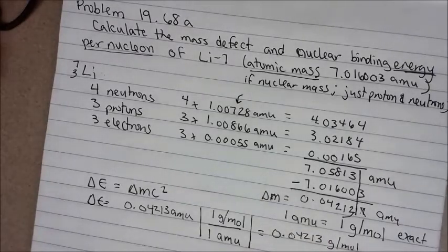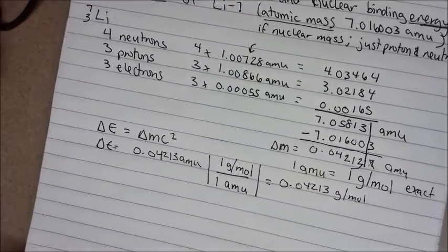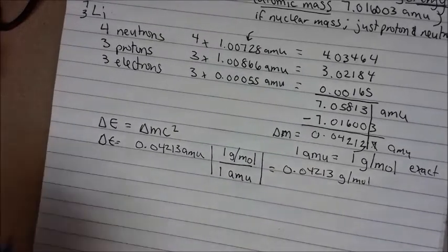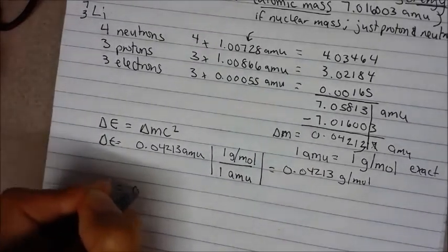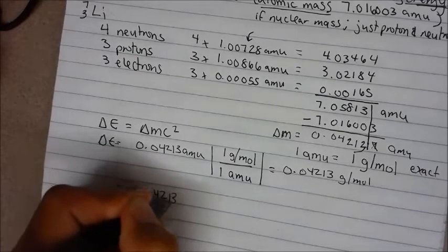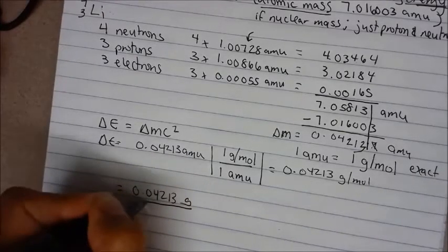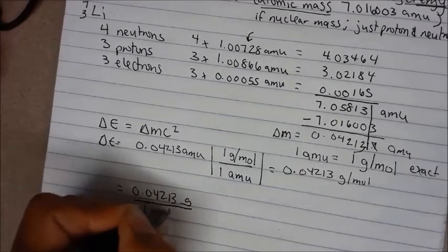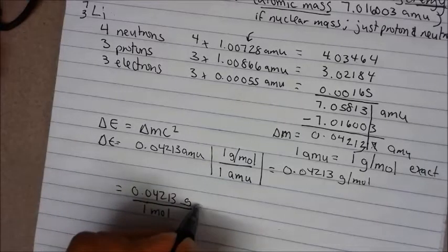So now we've got it in terms of things that'll get us to joules, which is the units we want our answer in. Notice once you've learned that, you can just write it down and know it without having to show it in a separate step.